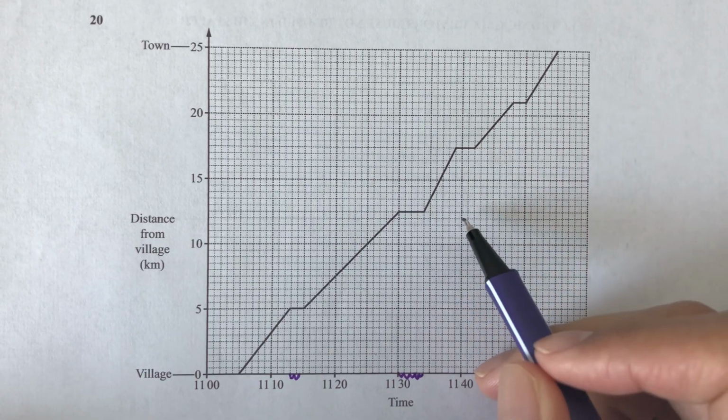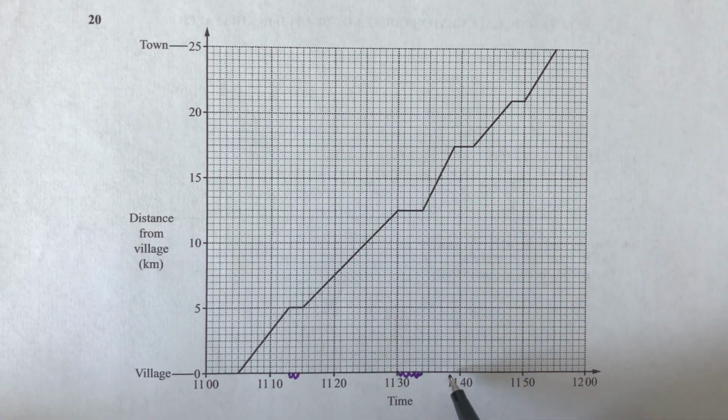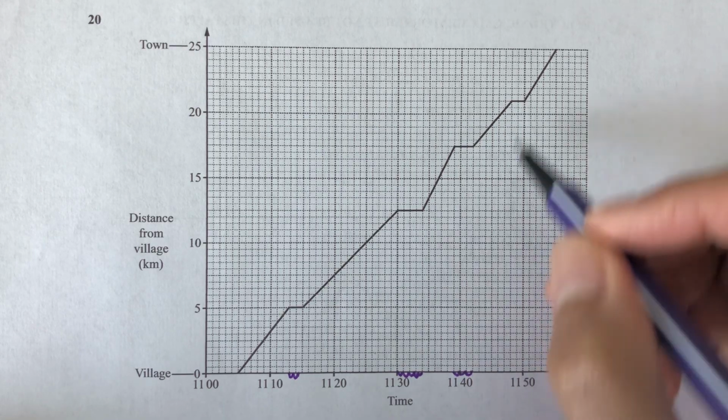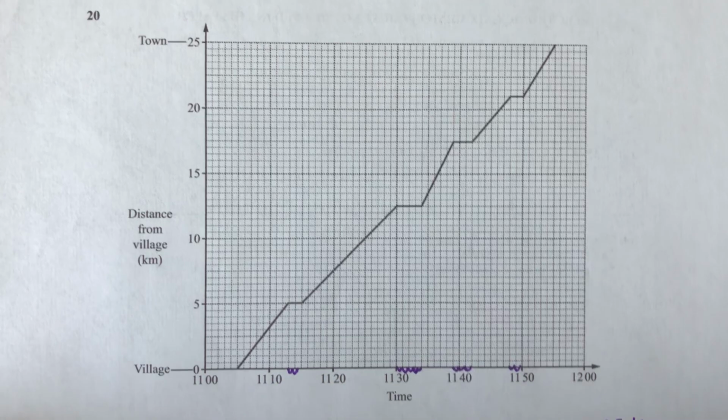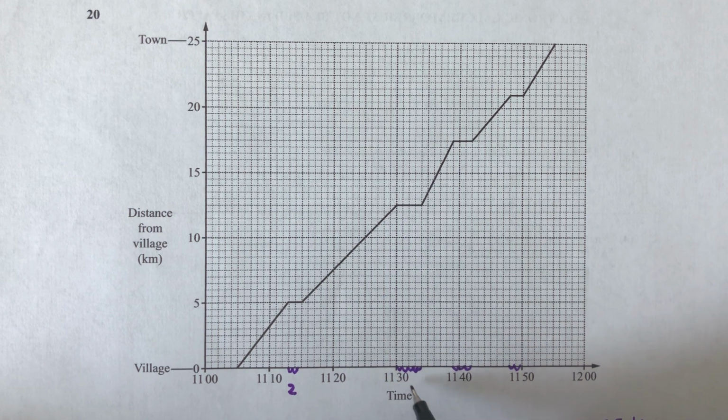The third was 3 squares, and the fourth 2 squares. What is the value of one small square? It is 1 minute. So that's 2 minutes, 4 minutes, 3 minutes, and 2 minutes.